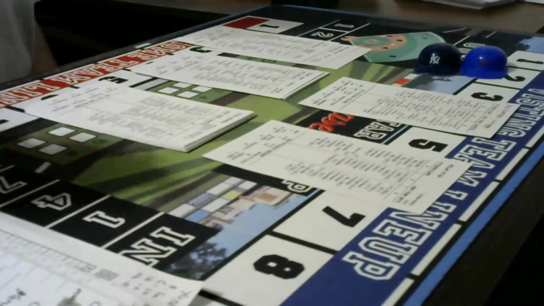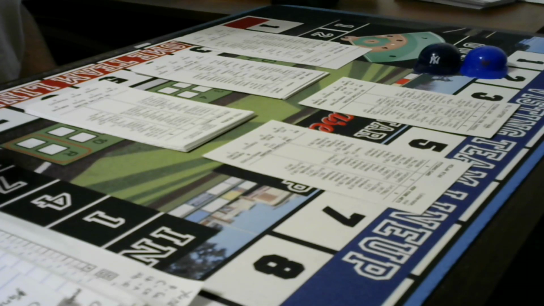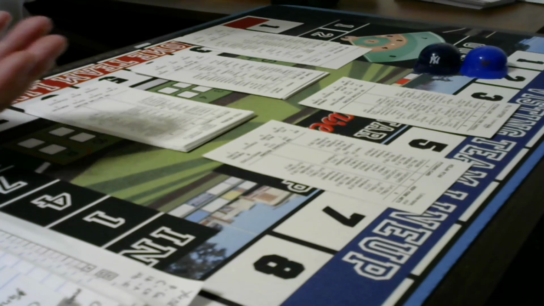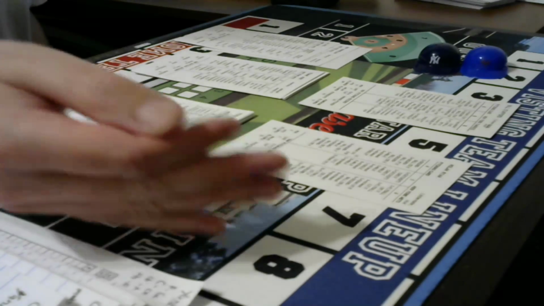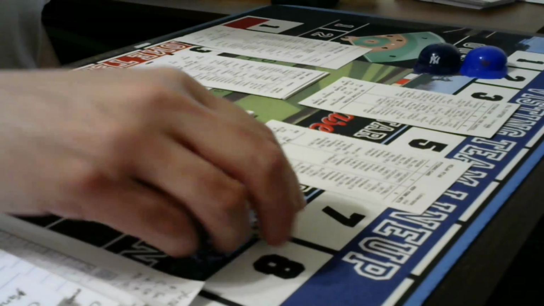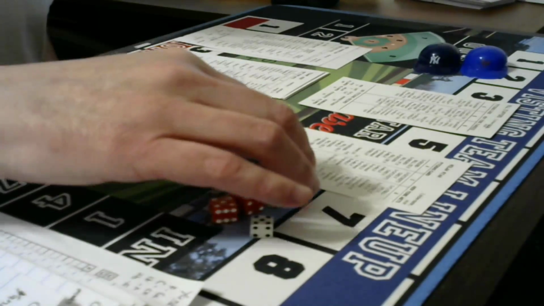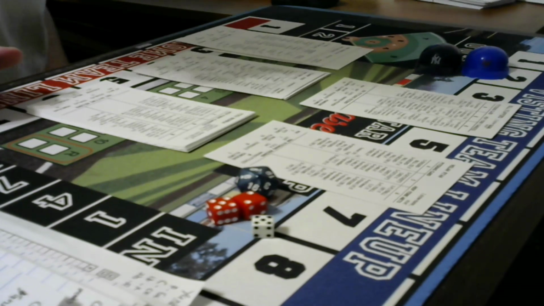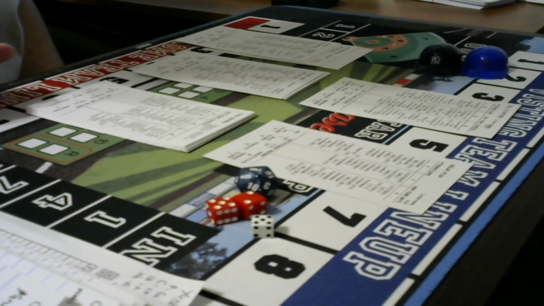Stafford has a quick word with Elston Howard. Howard sets the defense before he squats down behind the plate. Stafford nods his head. He deals to Tommy Agee. Will the Mets go ahead here? That's a 5-7 off the Stafford card. 5-7. Ground ball to second base. And Bobby Richardson, he's a 1 defender, and that's a 9.